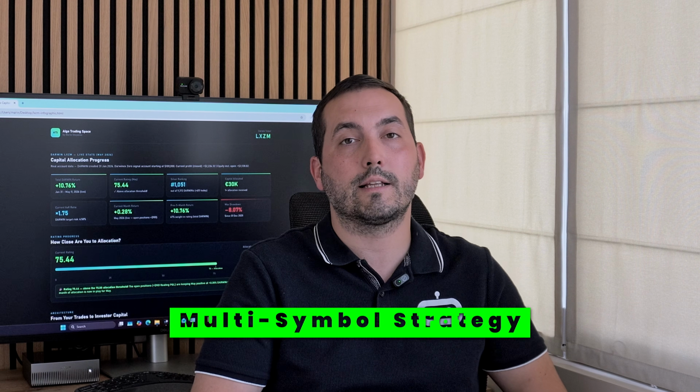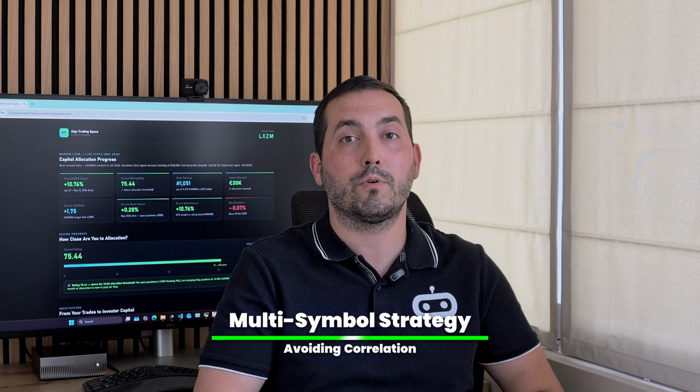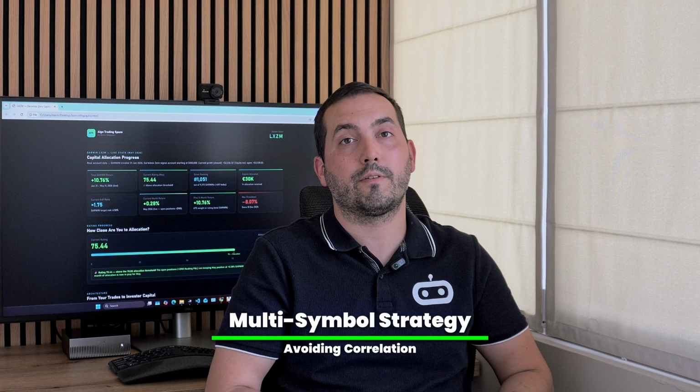This was my step-by-step process of getting capital allocation on the Darwinex Zero platform. As you saw, I selected a strategy which can trade multiple symbols and timeframes, and this is perfectly fine to avoid correlation on the Darwinex platform.